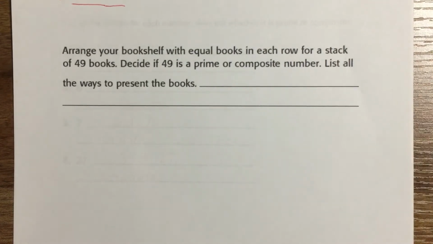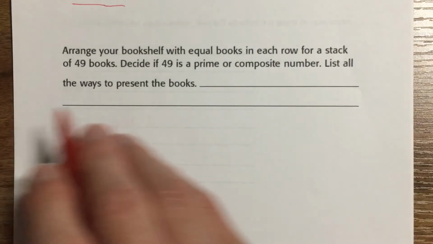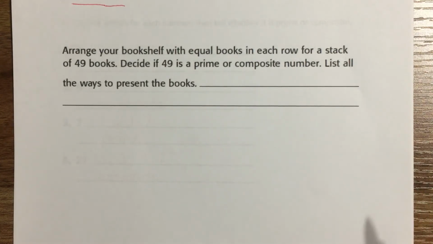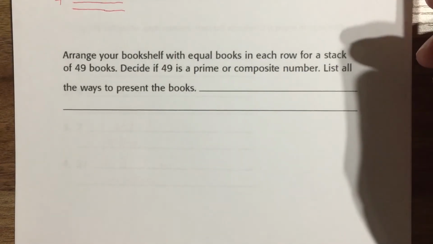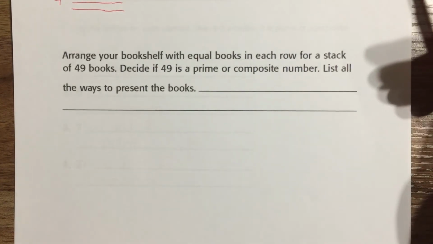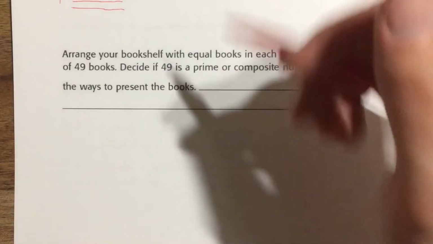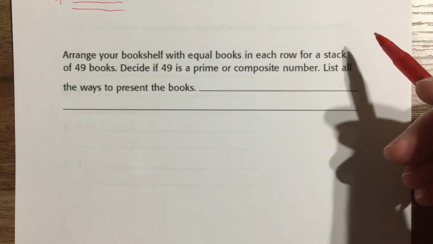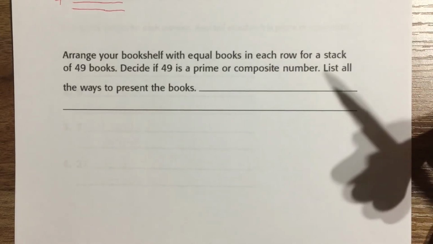Well, we could say, okay, one really long shelf that's got 49 books. That would be really, really awkward, but we could do that. We could also say, okay, we could have 49 shelves that each have 1 book. Again, very, very awkward, but it would work.